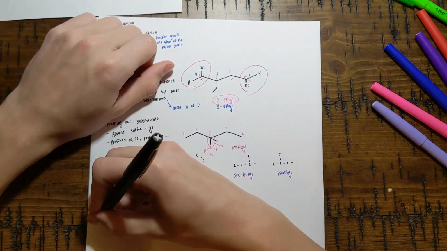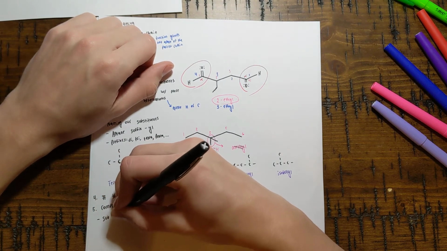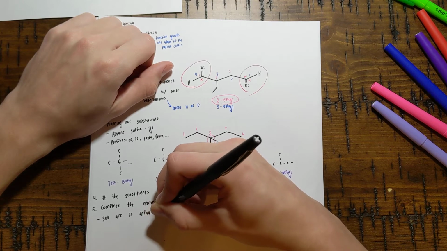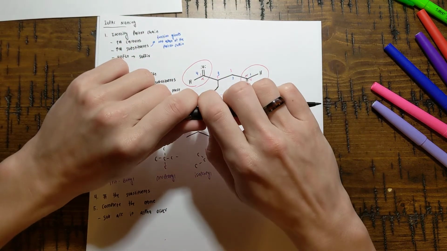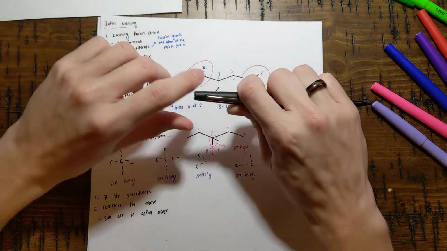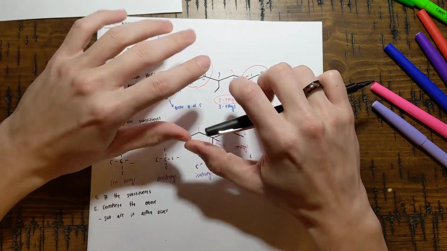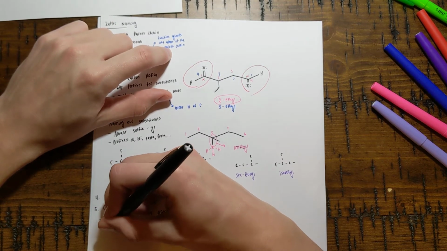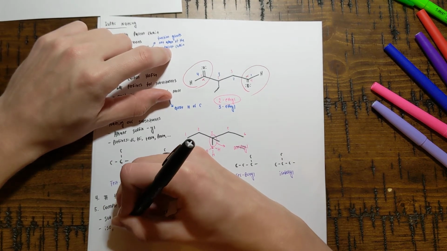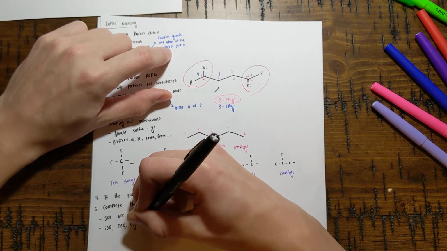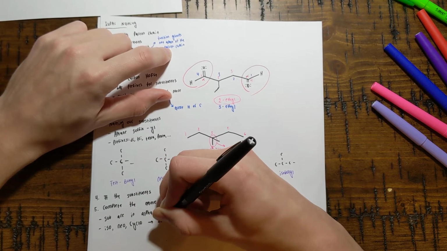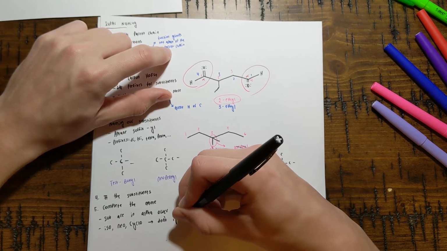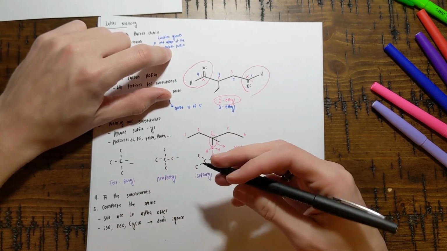So substituents are in alphabetical order. And so usually with the prefixes we ignore them, but there are a couple examples in which we don't. In cases like iso, neo, and cyclo, we don't ignore that prefix to the substituent when ordering them in the main chain.